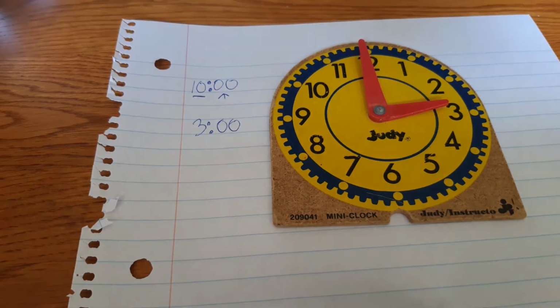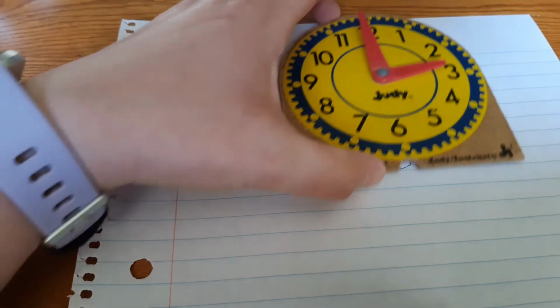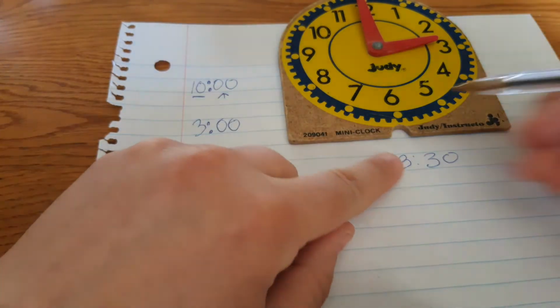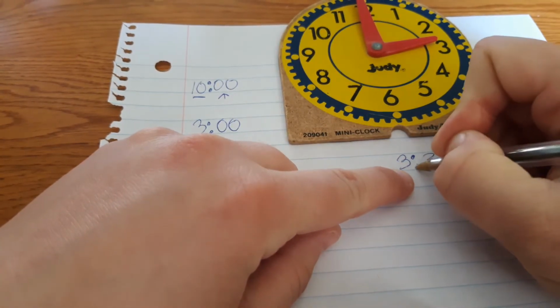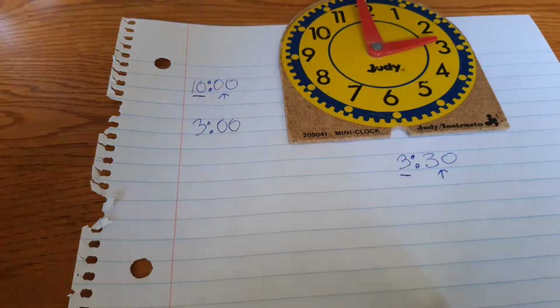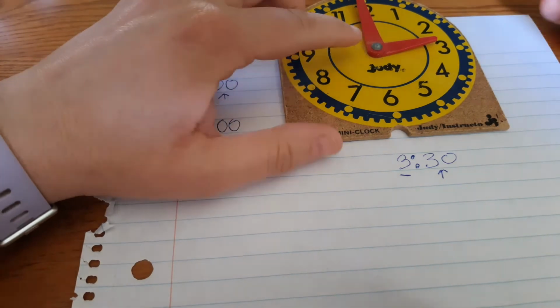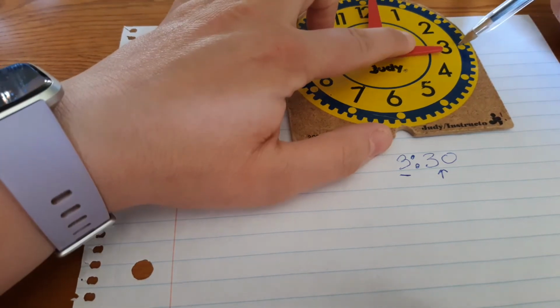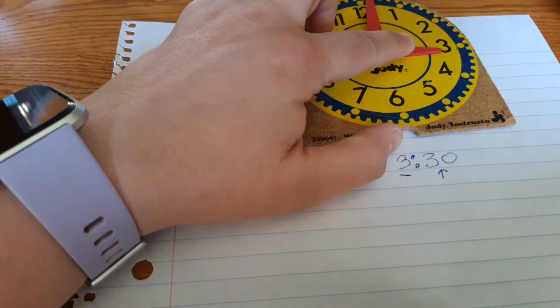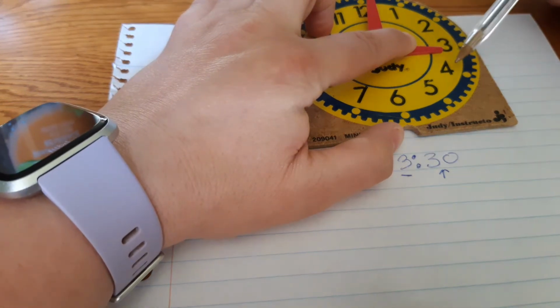But what if our minute hand moves? Suppose we want to say that it is 3:30. How is that going to look? Well, the hour hand is not going to be right on the 3. It is going to be between the 3 and the 4.